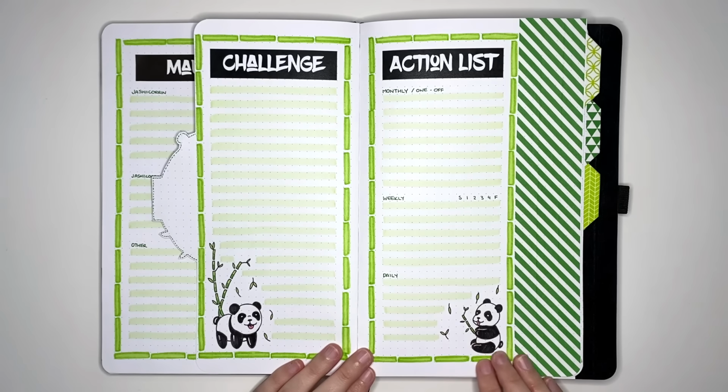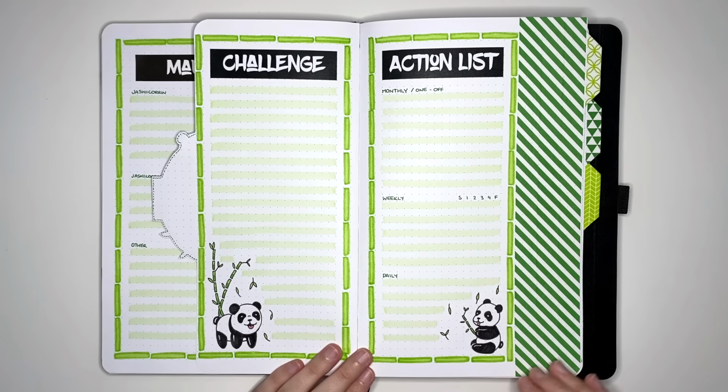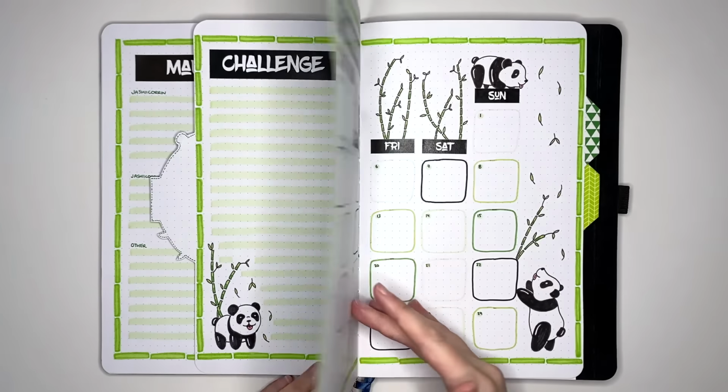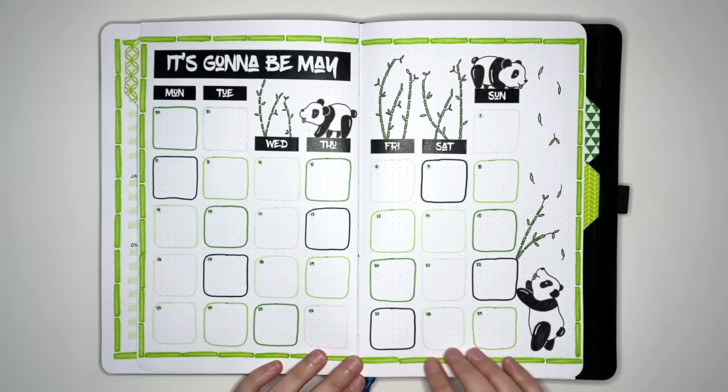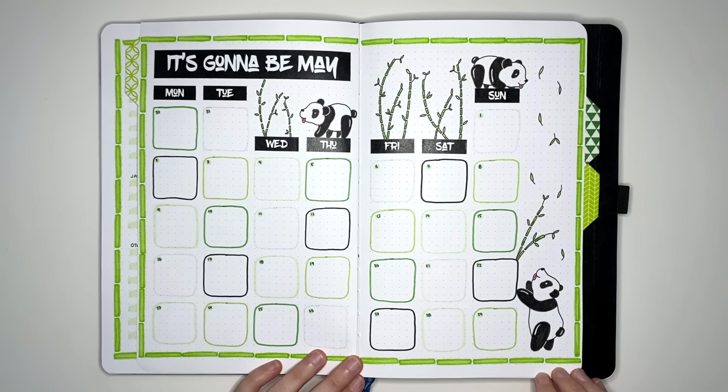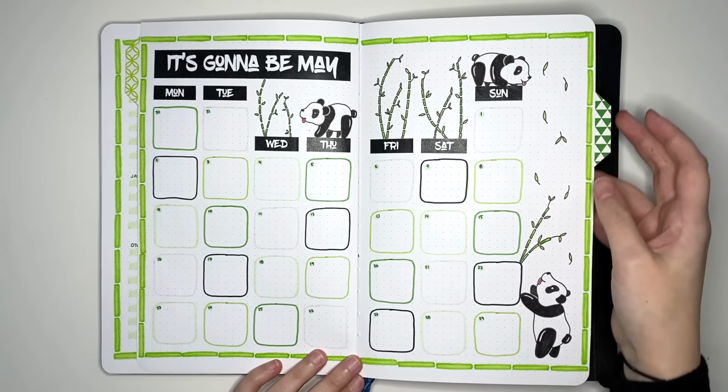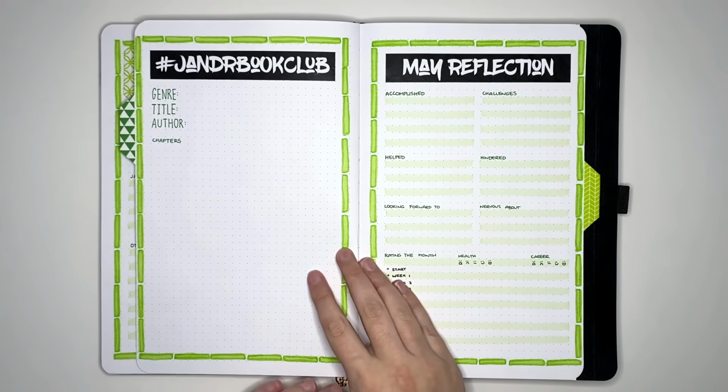Some of the pandas look a little bit more derpy than other ones, but all in all, I think they're pretty sweet. Let me know which panda is your favourite panda. My one is probably the panda that's on the monthly log, sitting on top of the Sunday box, but I'd love to hear which one you like.